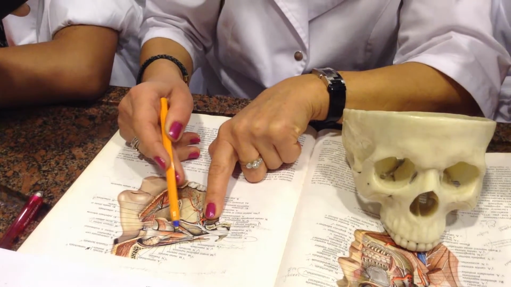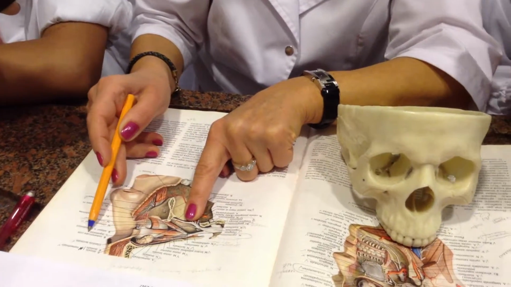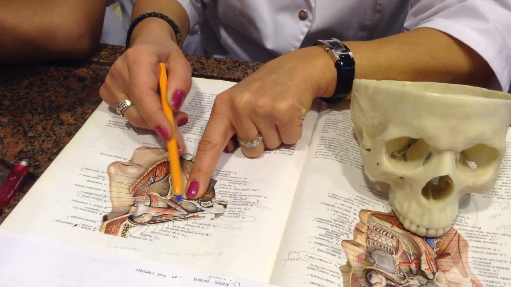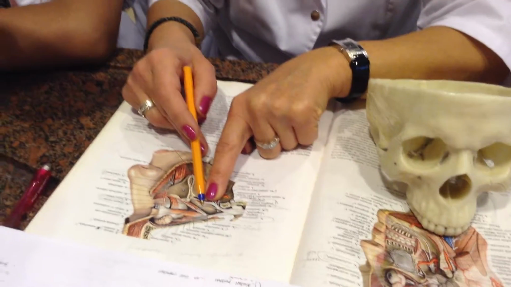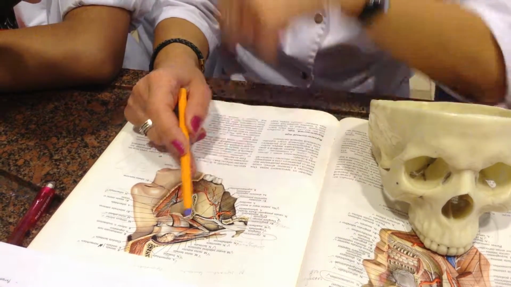What name has this branch of the zygomatic? It is the communicating branch. Ramus communicans cum nervo zygomatico. Communicating between the lacrimal and zygomatic branch. Ramus communicans cum nervo zygomatico.